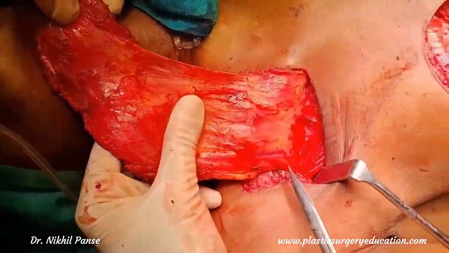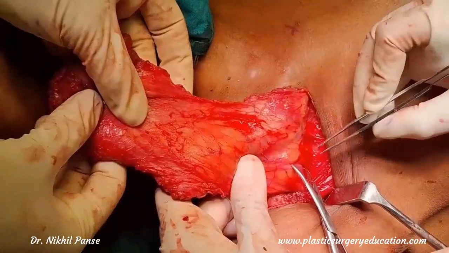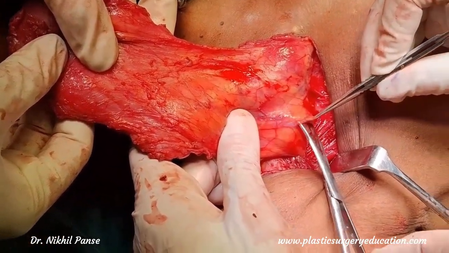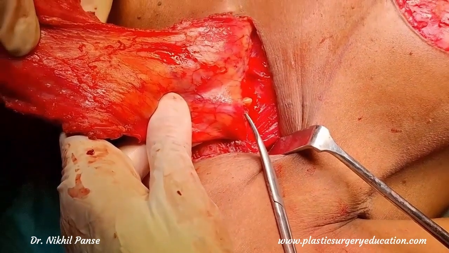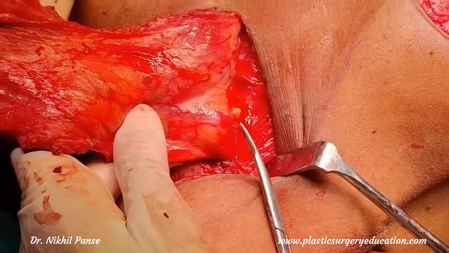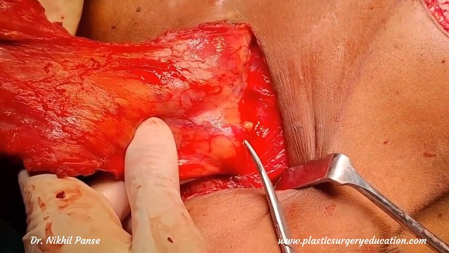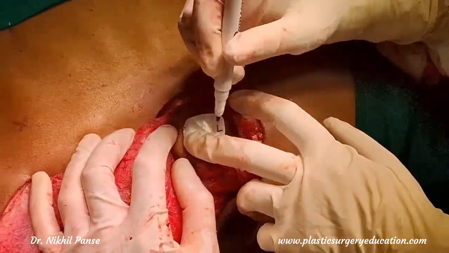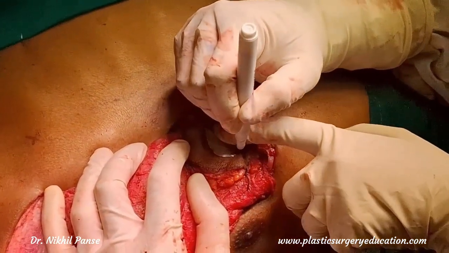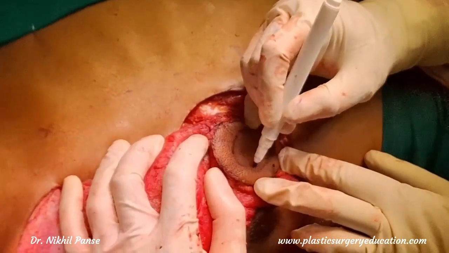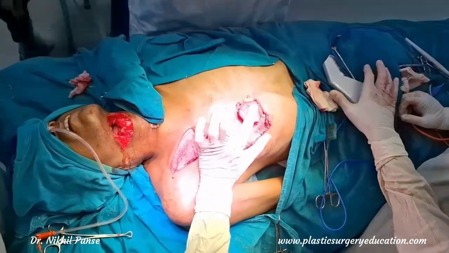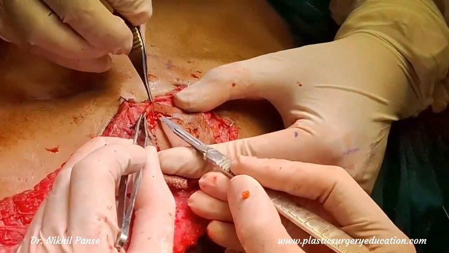We can also appreciate the nerves. Some people tend to transect the nerves. I think it is a matter of individual preferences, but it is always better to transect the nerve because the contraction of the muscle goes down significantly. Now, we have marked the exact dimensions of the defect. We will deepithelize the extra skin.